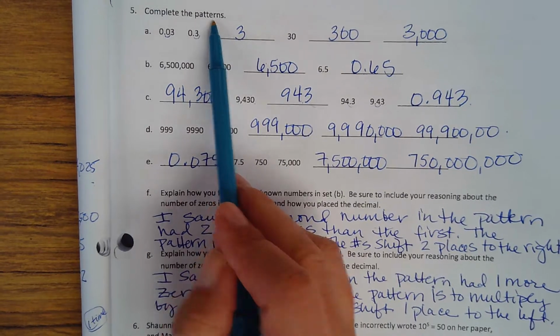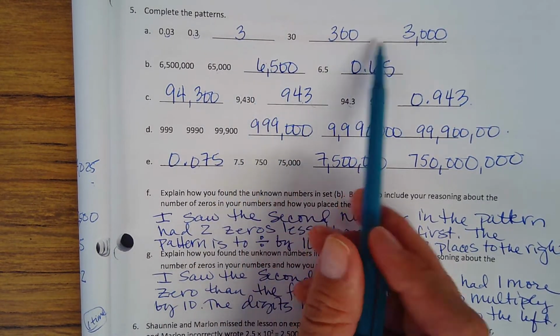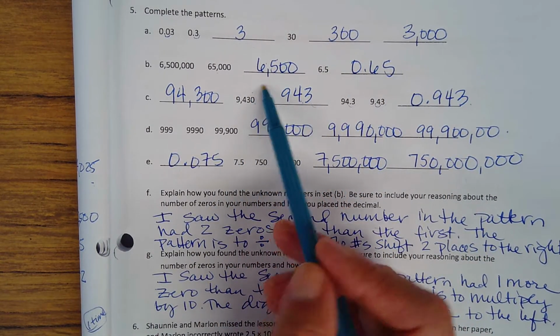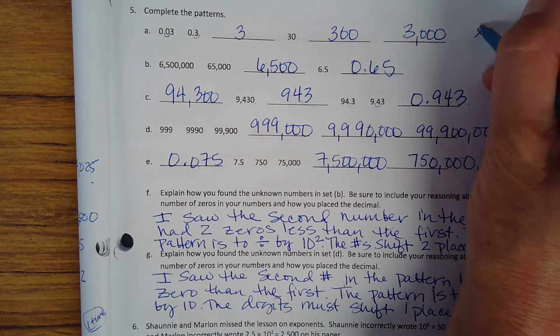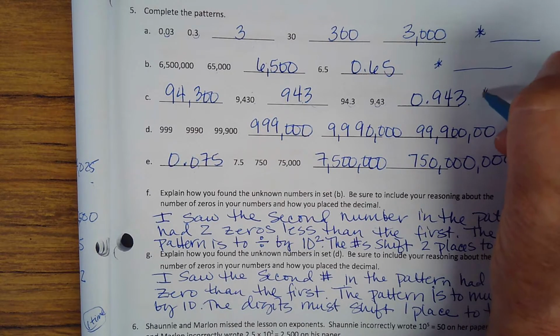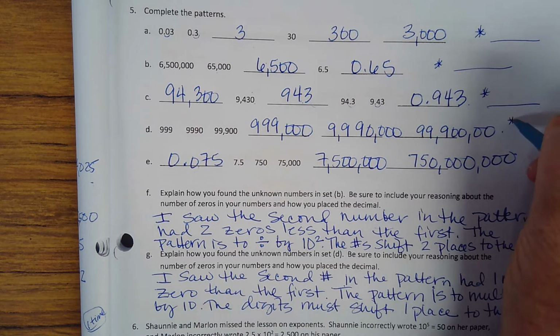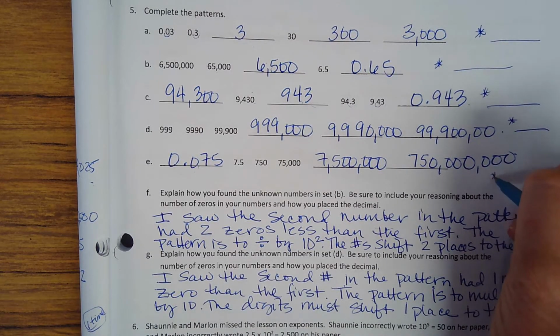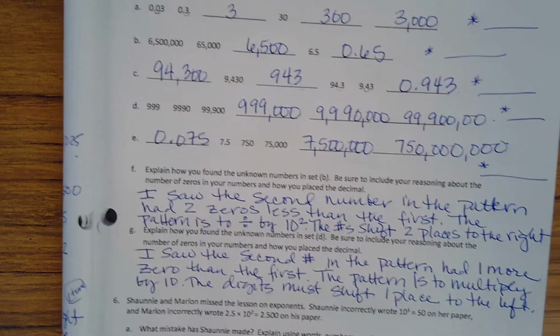Finally, complete the patterns: 3, 300, 3,000. And then if you want a bonus, you can write what the rule was that you followed right here. That's kind of the next step right there.